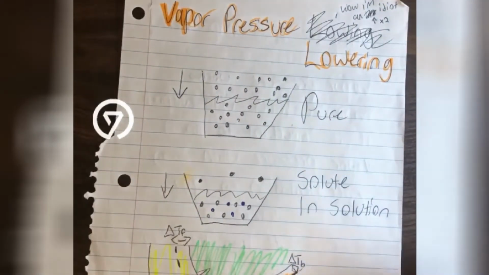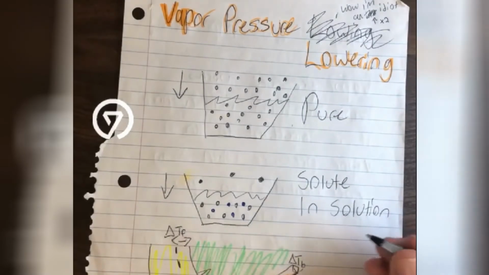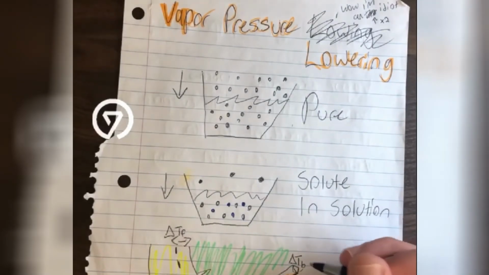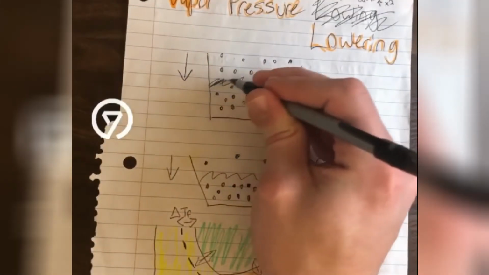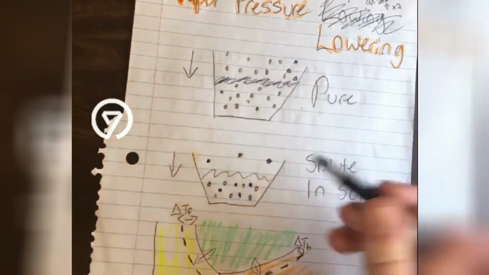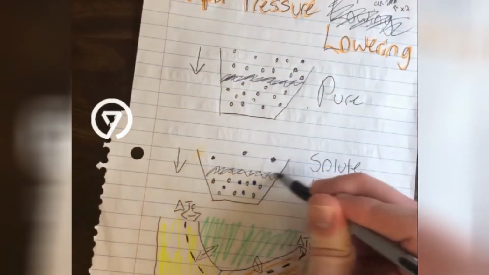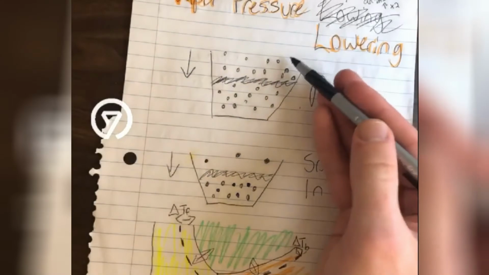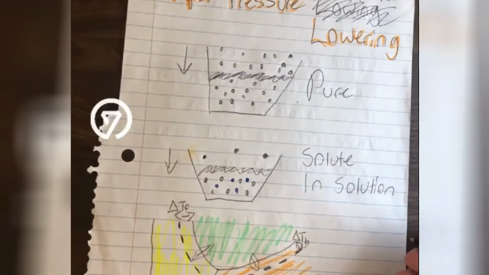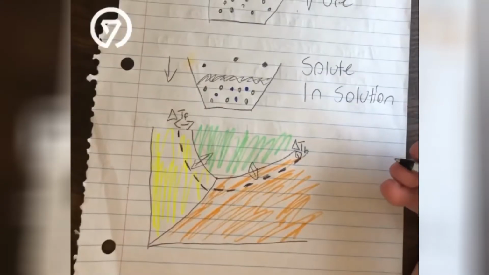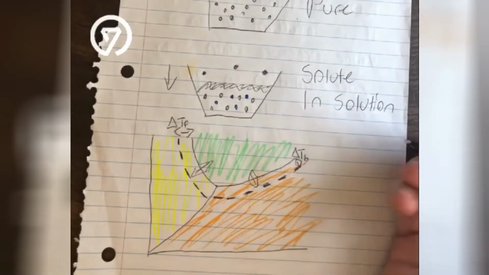The way that I like to think about colligative properties in general is that they just extend the liquid state. It would rather be a liquid with more solute, right? Up there, there's more vaporization. So where we have more liquid, that's the colligative properties coming into play. They just extend the liquid state.